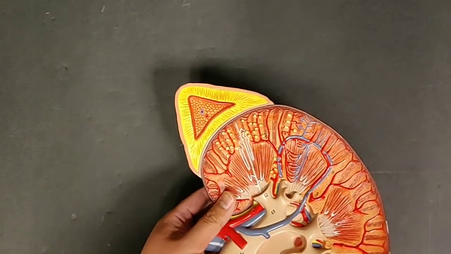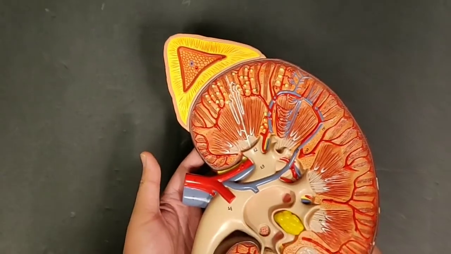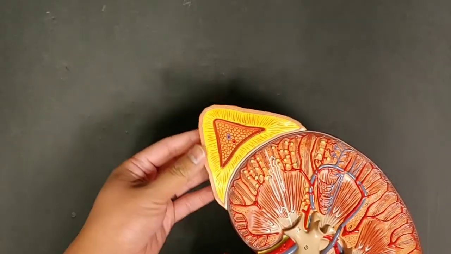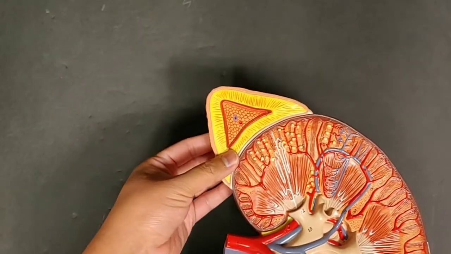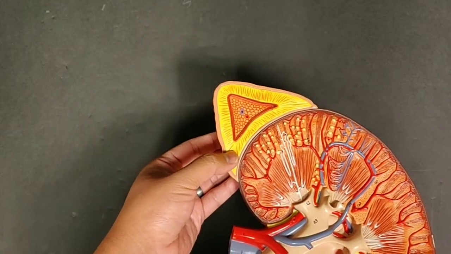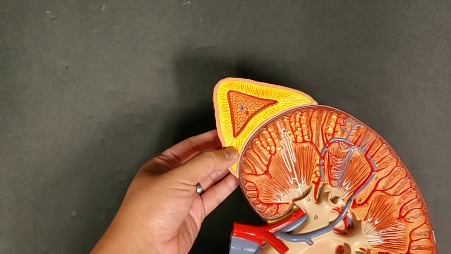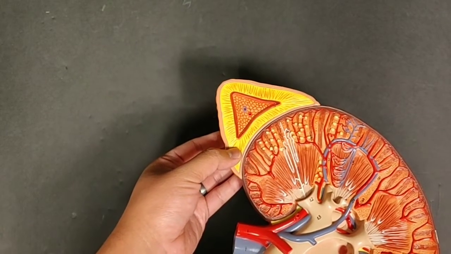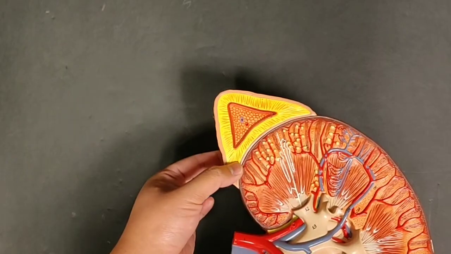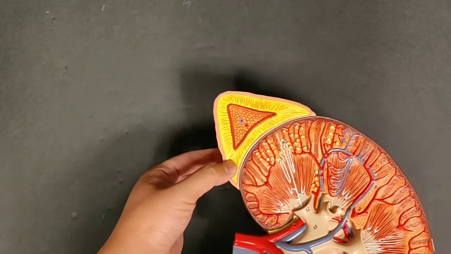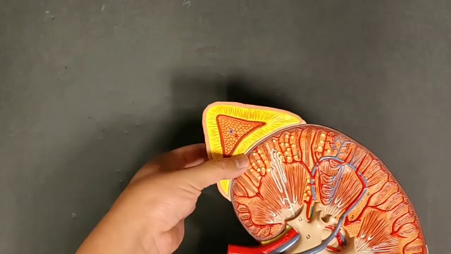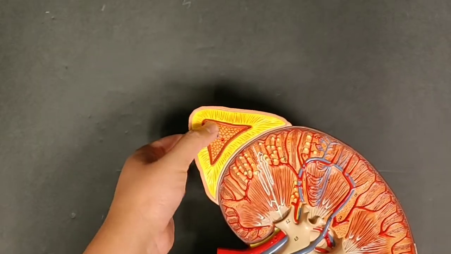Now, one more thing before we talk about functional structures of the kidney. This gland on top of the kidney is called the adrenal gland, or adrenal, or on top of the kidney, on top of the renal. And you can see that it has two layers, the adrenal cortex on the outside and the adrenal medulla on the inside.